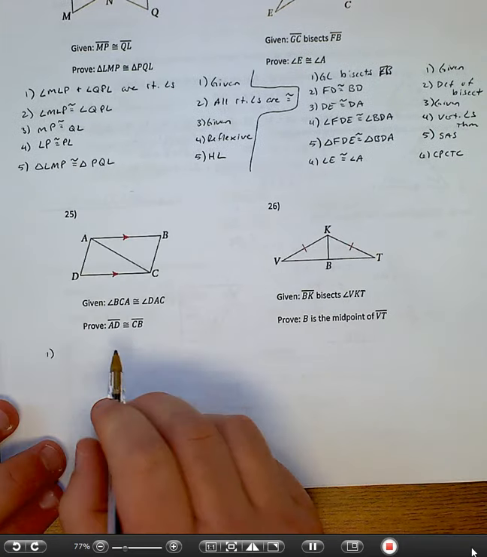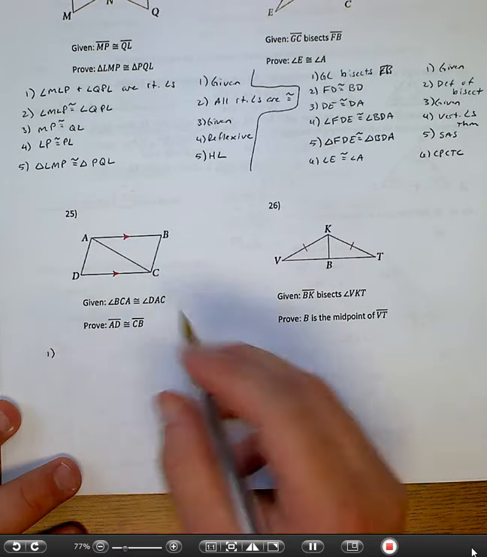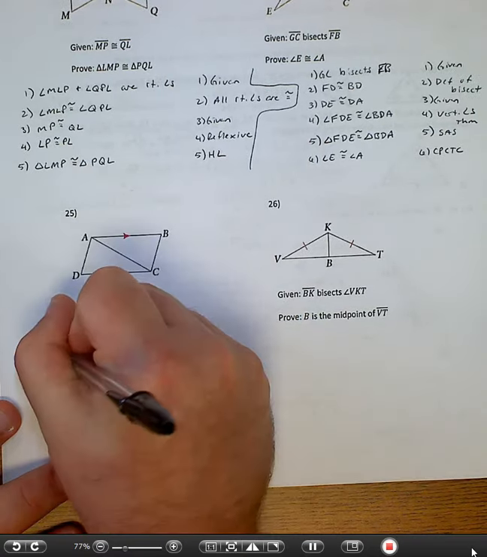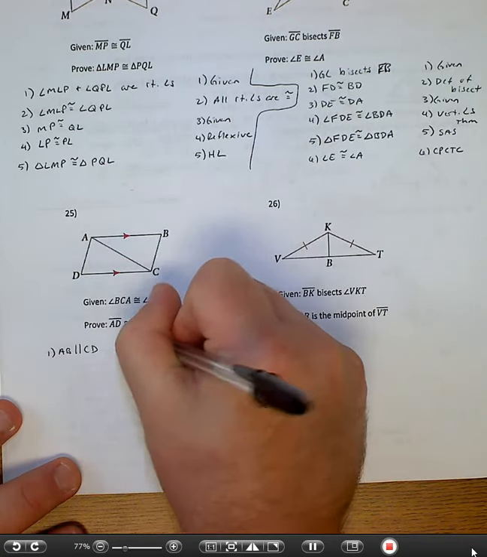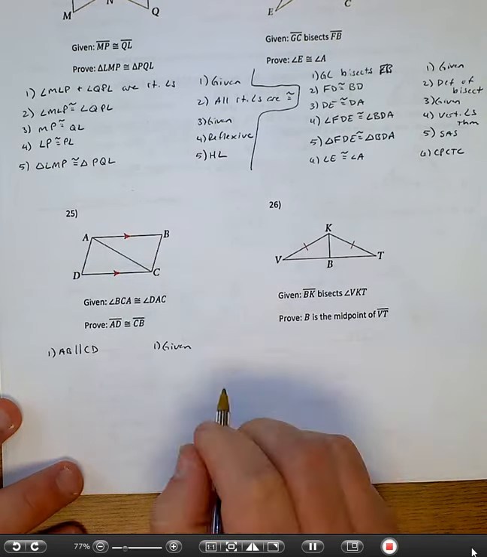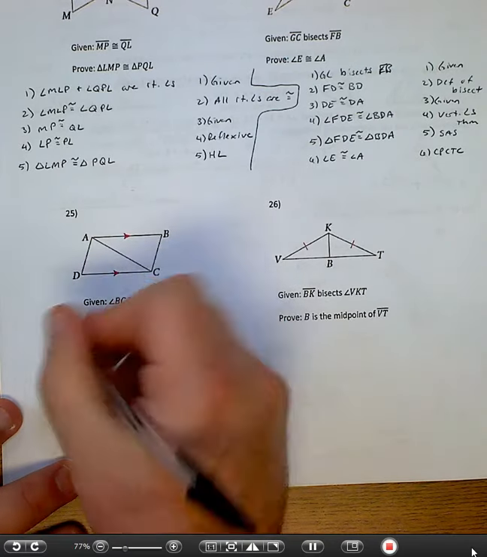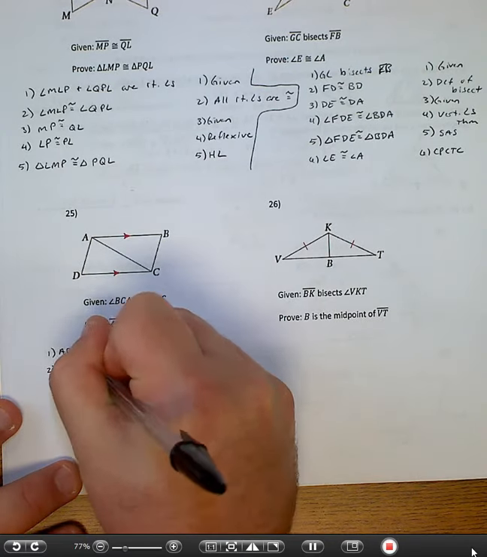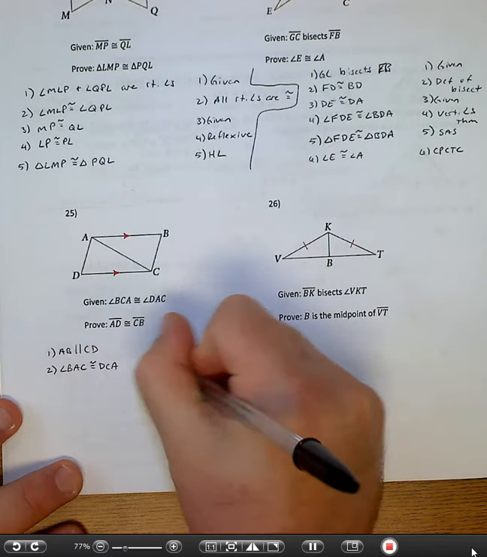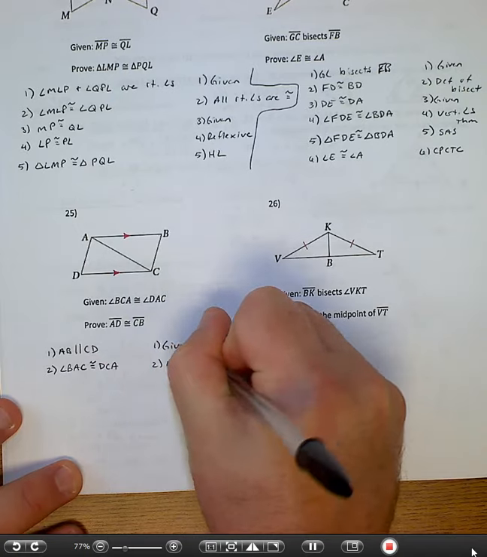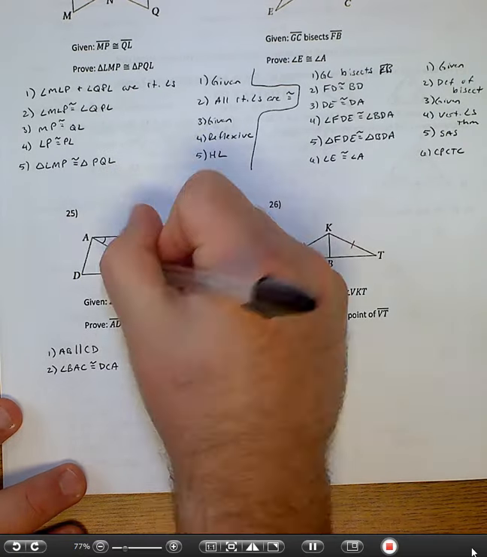I'm going to prove that AD is congruent to CB. Probably going to have to prove those two triangles congruent. First thing I'm going to say is AB is parallel to CD. That's given. What does that mean? That should lead to something. That means angle BAC is congruent to angle DCA. That's alternate interior angles theorem. So I'm going to mark those. Those two angles are congruent.